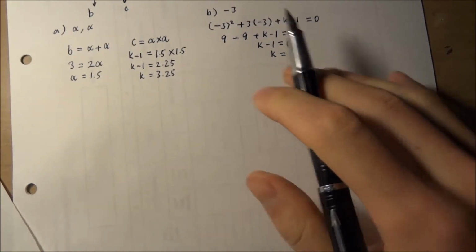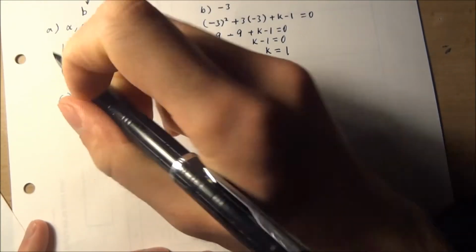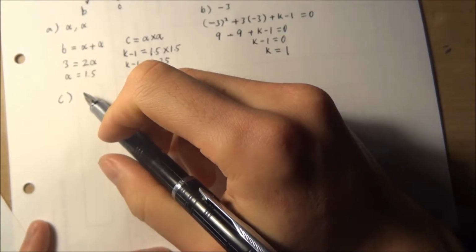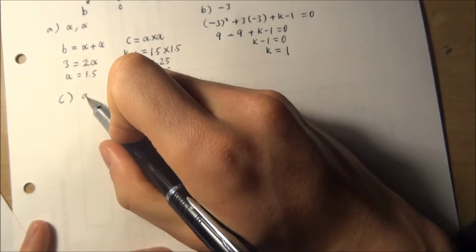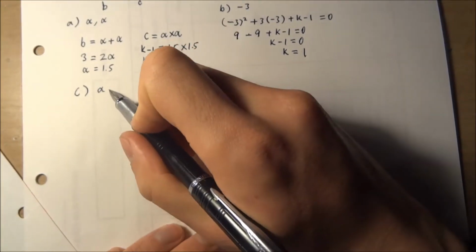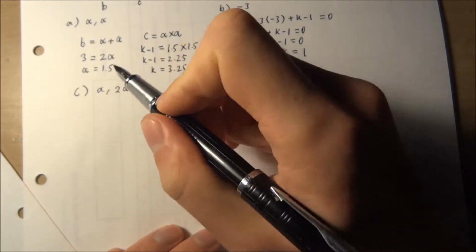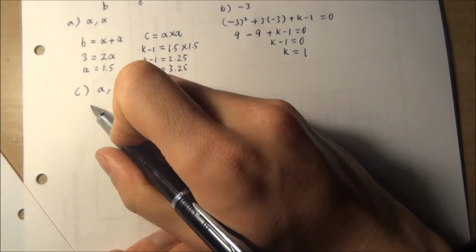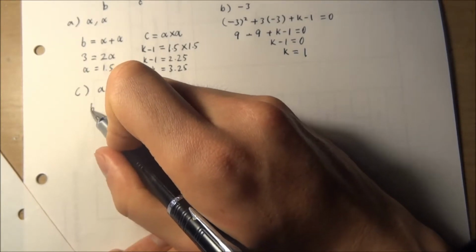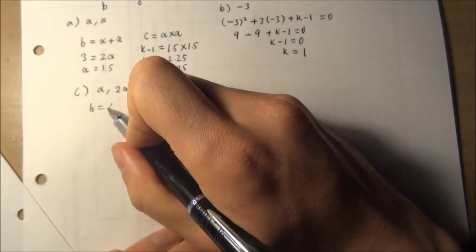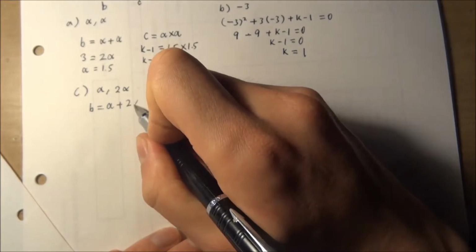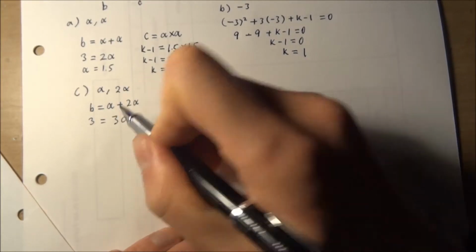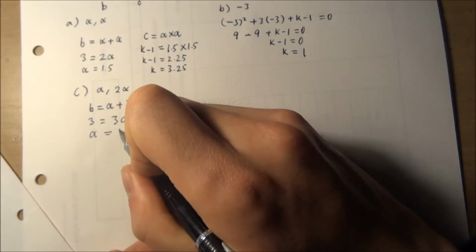Now, the third part, C, it's asking for one root that doubles the other. So we have alpha for the first root, and the second root, 2 alpha, the second one doubling the first one. Once again, using the sum and the products of the roots, B equals alpha plus 2 alpha, which means 3 equals 3 alpha, and in this case, obviously, alpha equals 1.